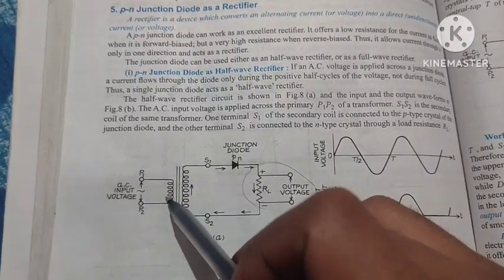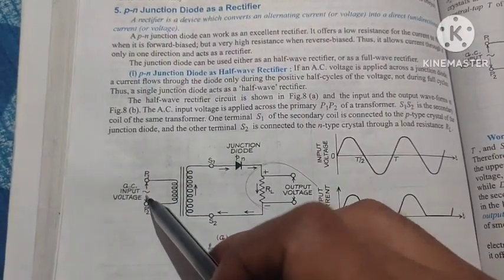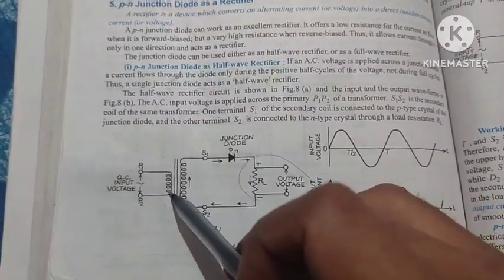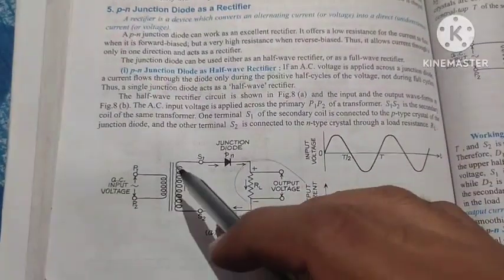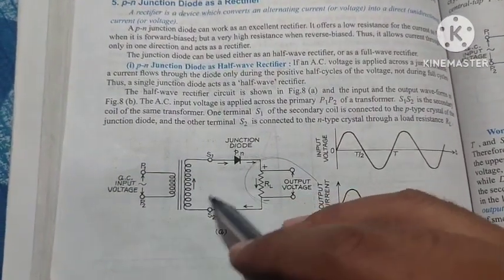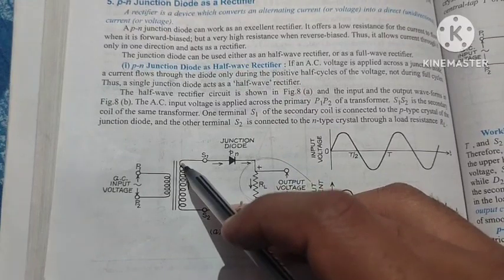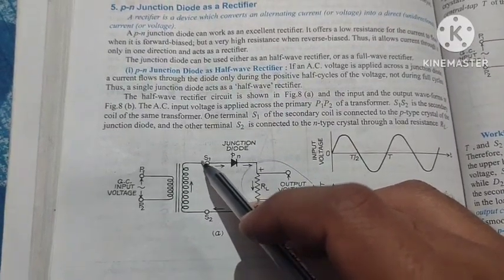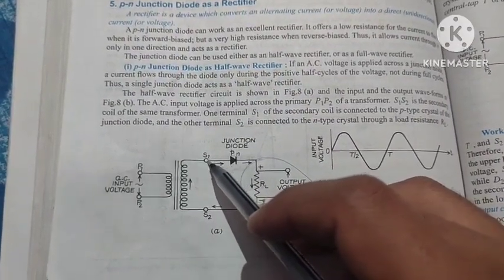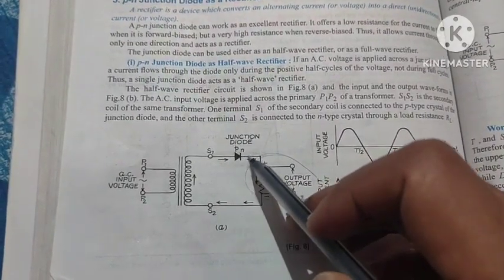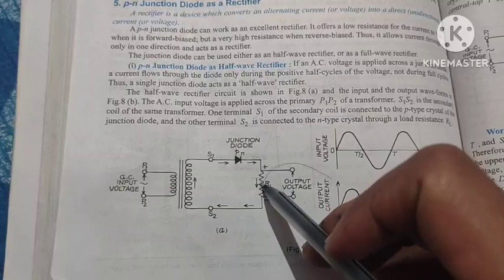A step up transformer is doing what? It is increasing the input AC voltage to a higher value. Therefore we use a step up transformer here. This is not that important here, it is just increasing the AC input voltage with the help of the transformer. Now you can see this S1 is one terminal and is connected to the p-n junction diode, and there is an output over here.